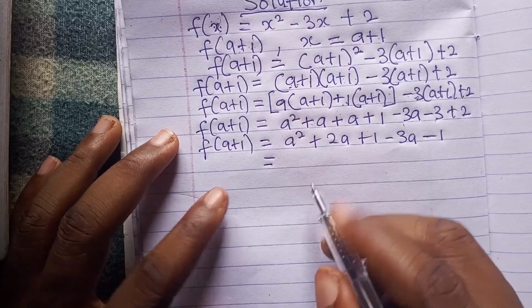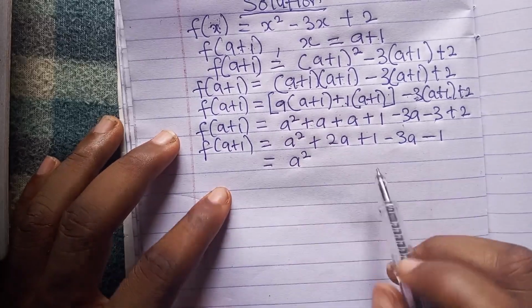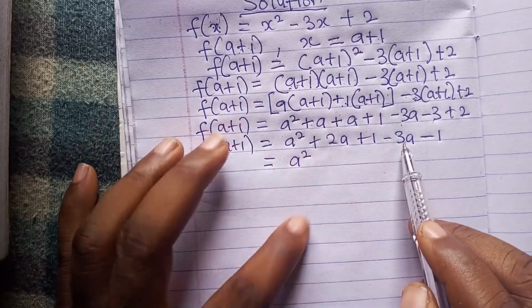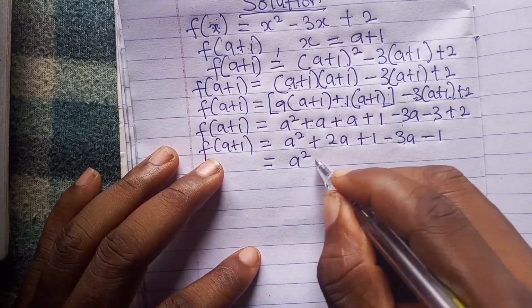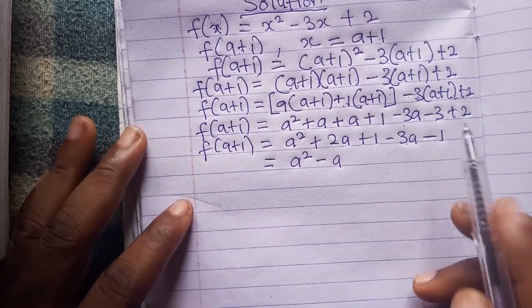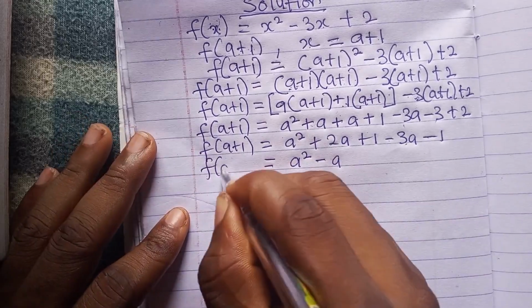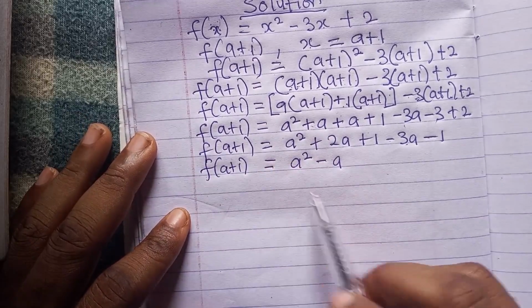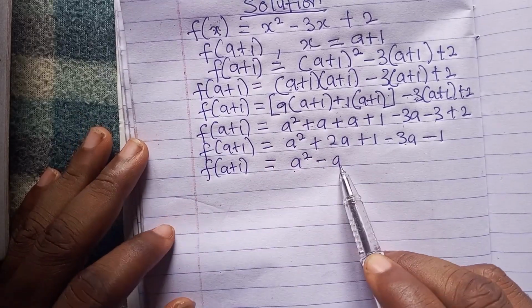So we have a squared, now 2a minus 3a is minus a. The 1 minus 1 is 0. So f of a plus 1 equals a squared minus a.